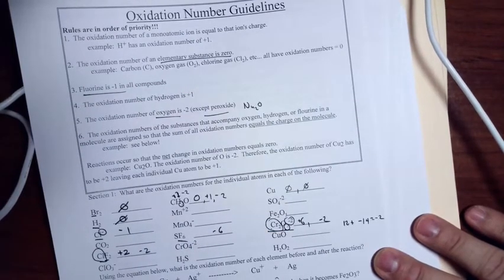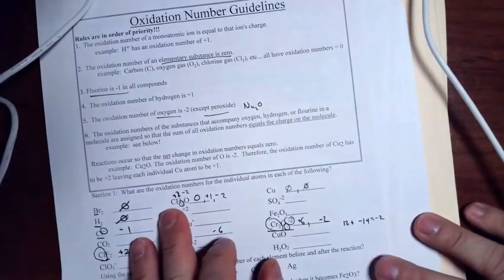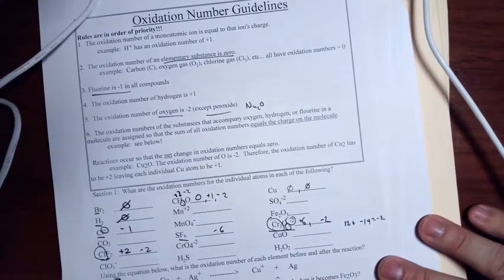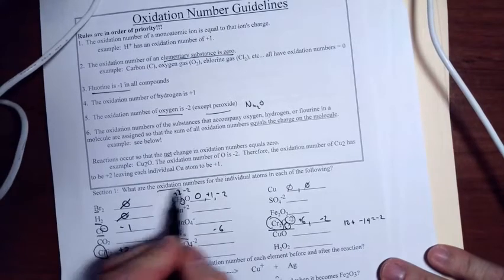I know this sounds pretty complicated, but if you read about it in the book and you try some of these problems, it'll work. And that's a very typical AP test question, where they'll give you one of these chemicals and just ask you, what are the oxidation numbers?